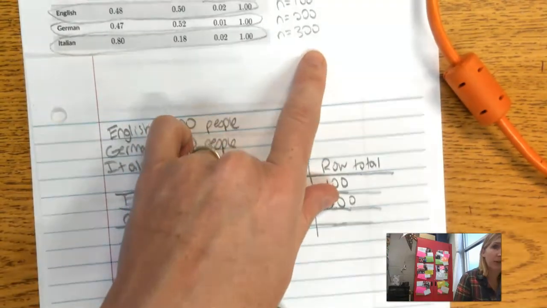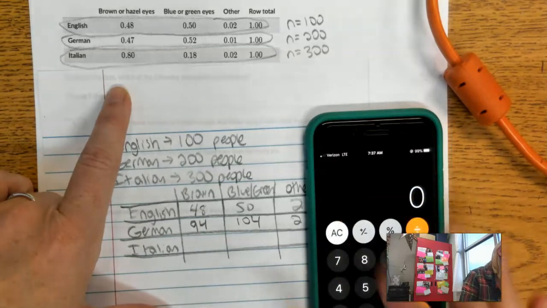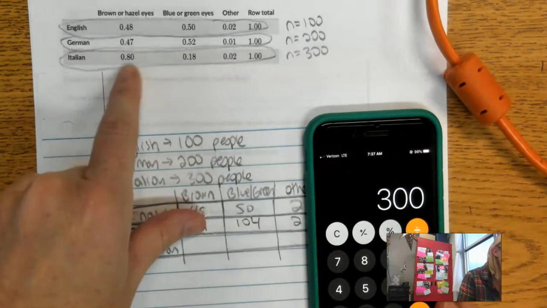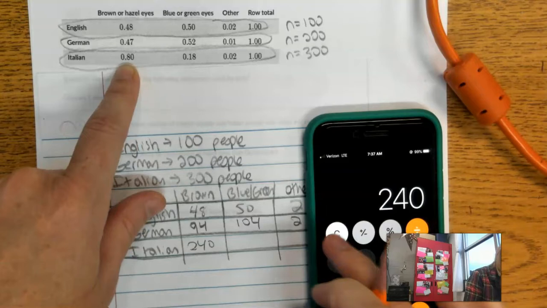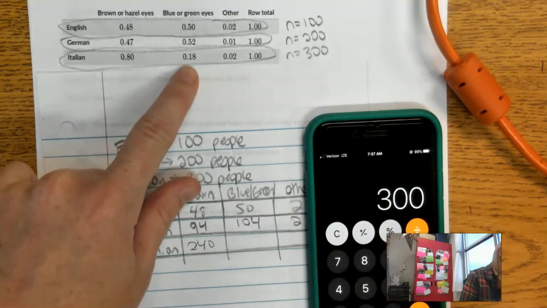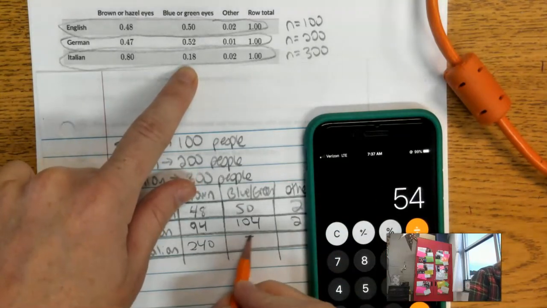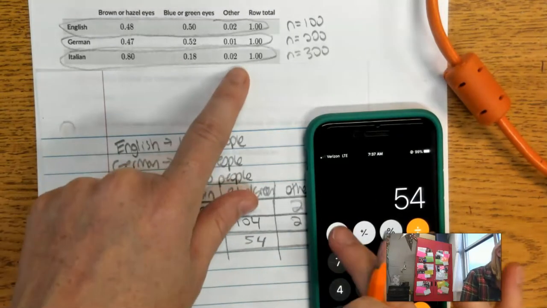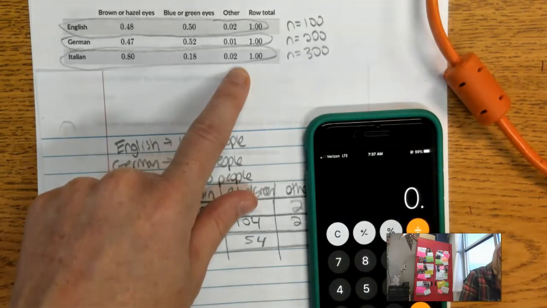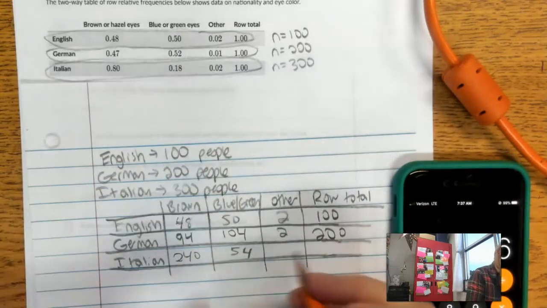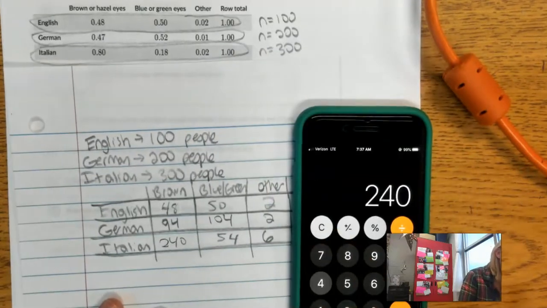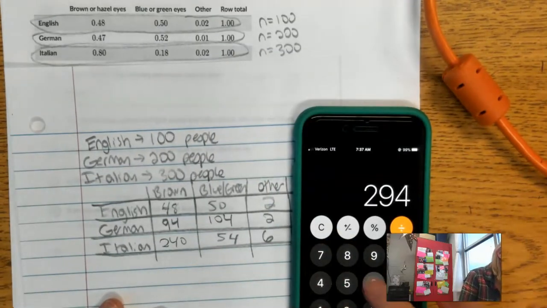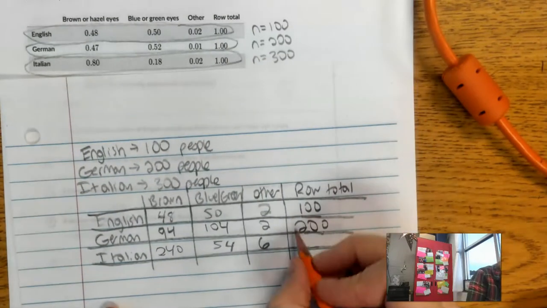All right, then my last one, if I had a sample size of 300 for Italian, I'm just going to multiply 300 times the first proportion, 0.8. That gives me 240. I'm going to multiply 300 times 0.18. That's going to give me 54. And then I'm going to do 300 times 0.02, and that's going to give me 6. When I add them all up, I should get 300. So 240 plus 54 plus 6 is 300.